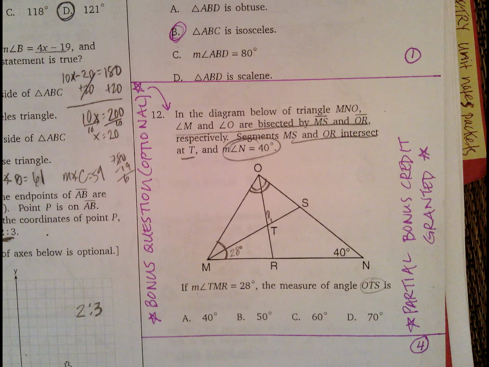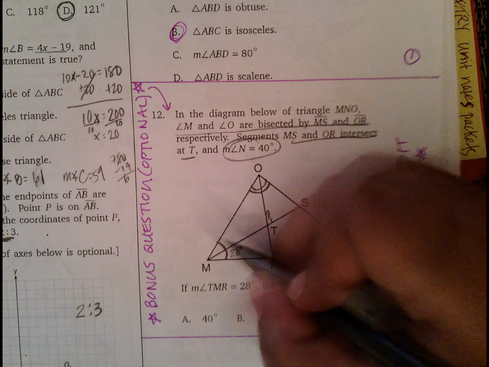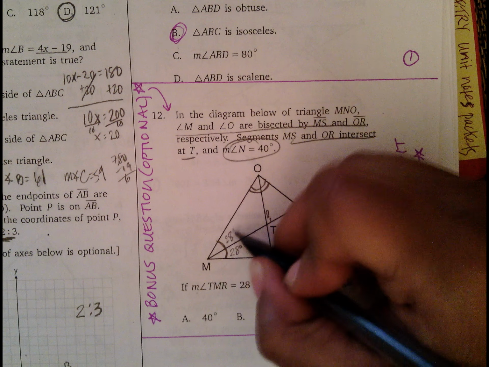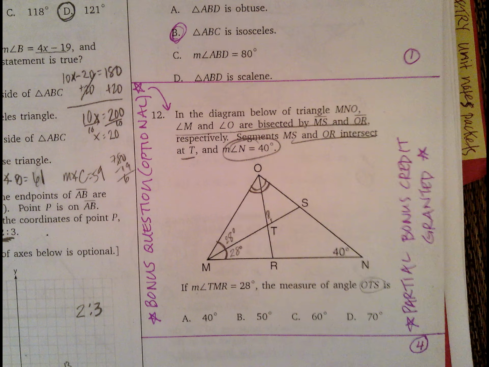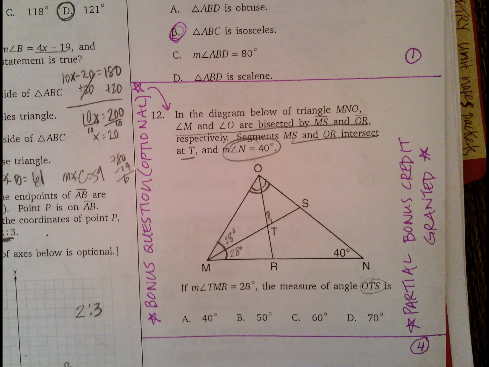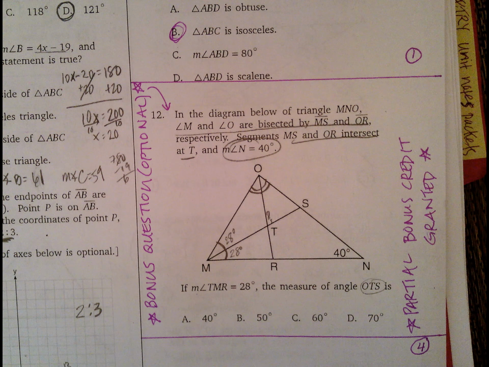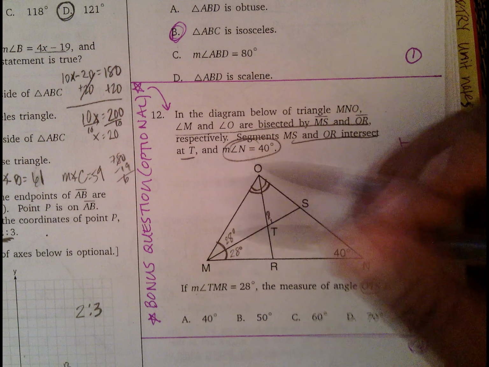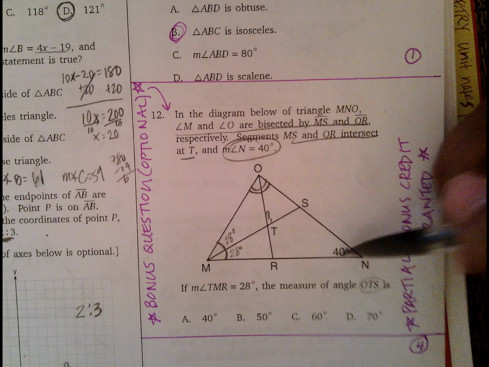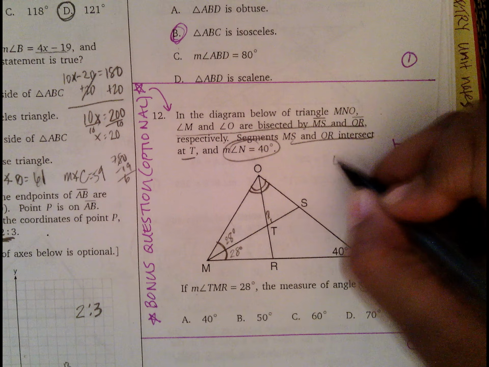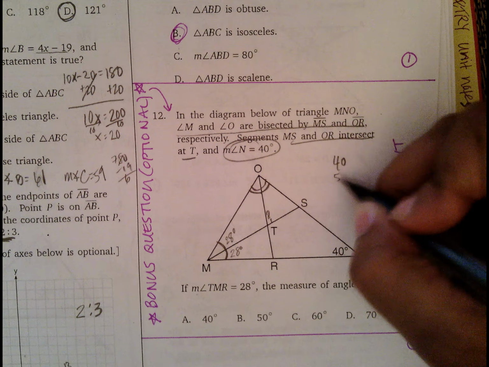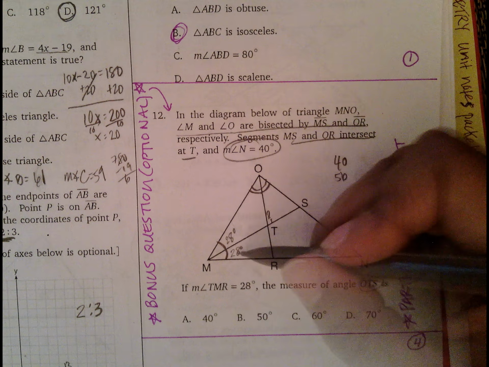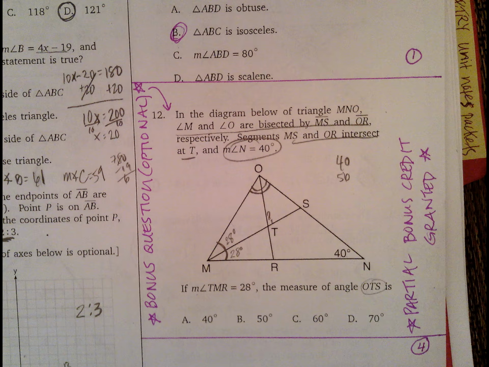So using the information they've given us, we know that this is 28 and that's 28, okay? So these two angles are 28 degrees. What else do we know? Well, if I look at this big triangle NOM, that's 56 and that's 40. I can figure out what this is. 40 plus 56. How do I know it's 56? 28 plus 28 is 56. I'm looking at the big triangle.